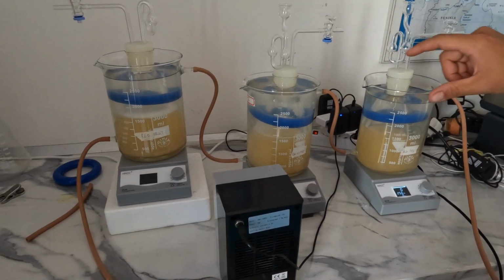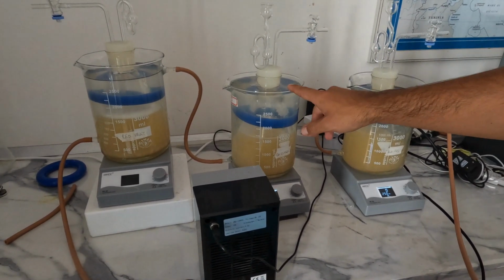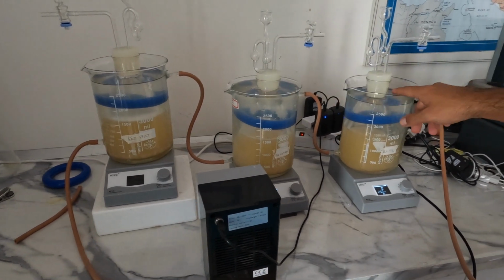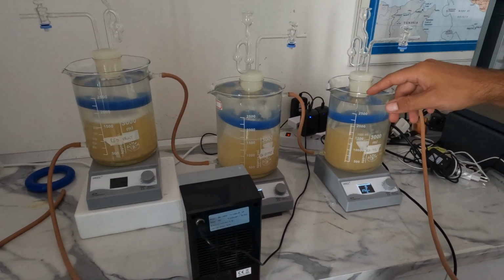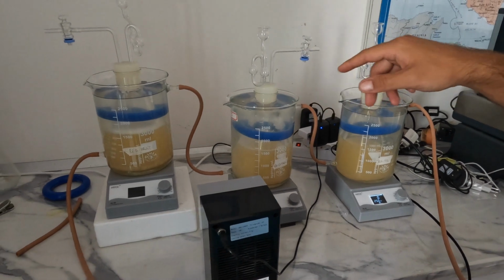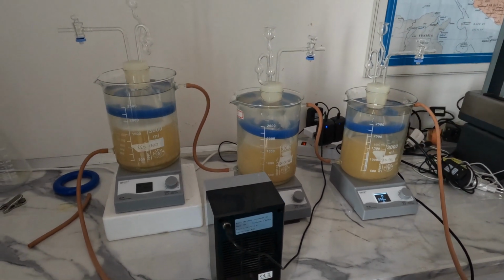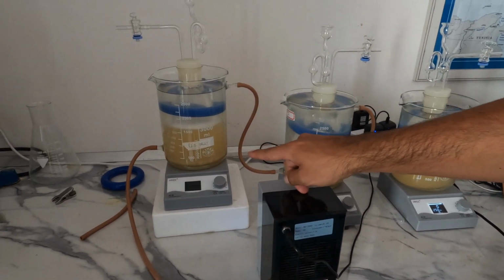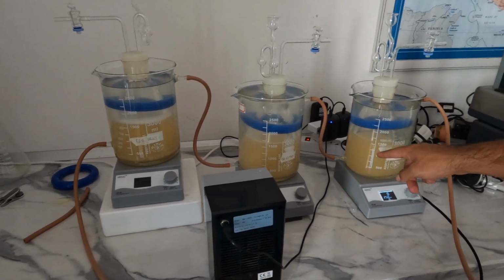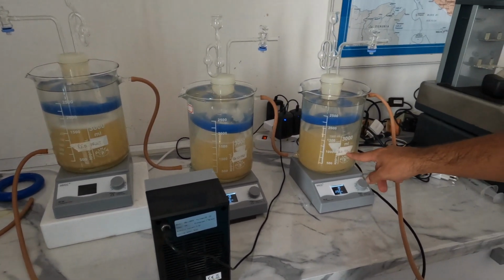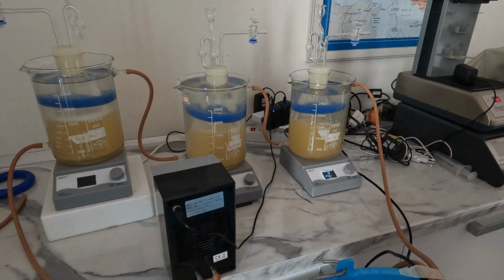So in this tank there is the same must, but there are different yeasts: Red Fruit, Citrus, ES 1081.